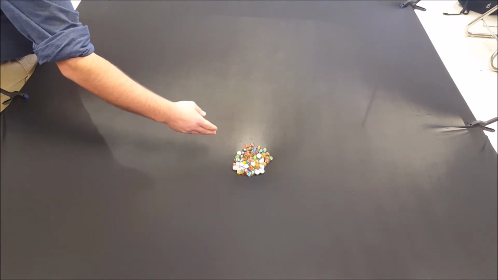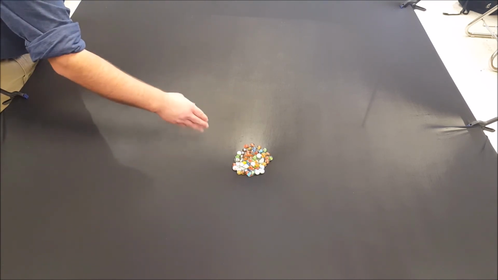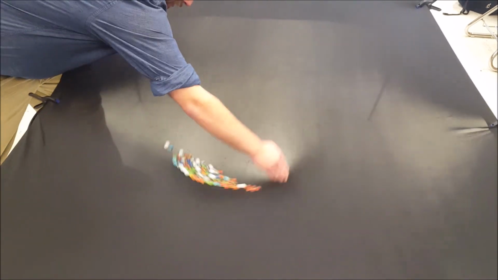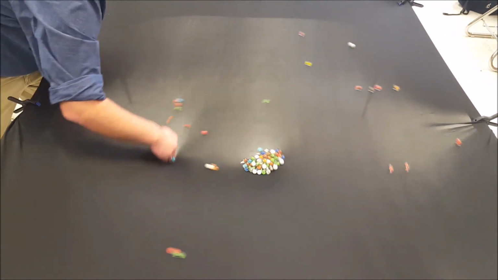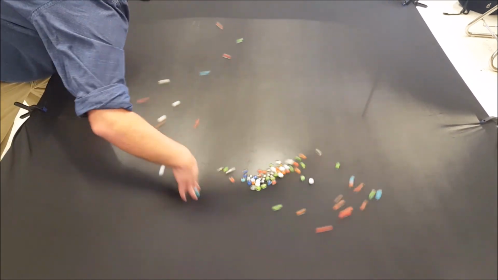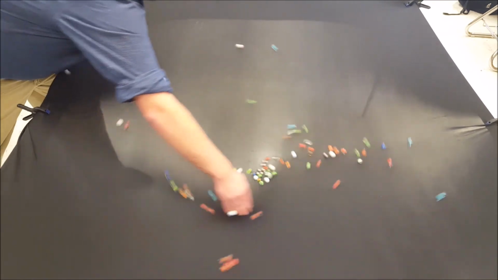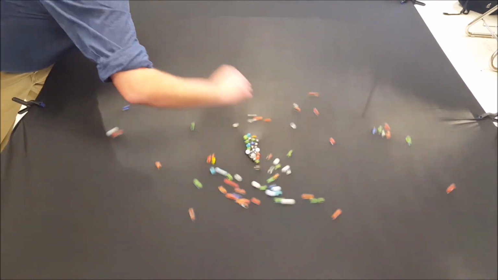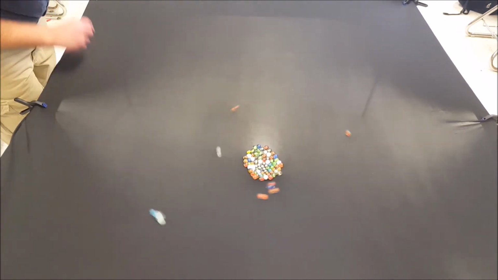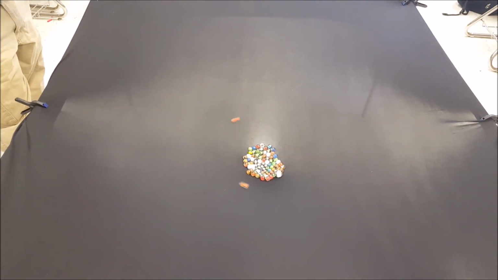So if we have all the marbles in the center, this represents a large mass. I'm going to push down on it and get the marbles to start following me. Now what's really cool is you get it going, they'll sling out into this spiral arm shape. And that's actually the same shape that our galaxy is in. It's a spiral arm. At the center of our galaxy is a supermassive black hole. So just like our moon orbits us, and we orbit the sun, the sun orbits a supermassive black hole at the center of the galaxy.